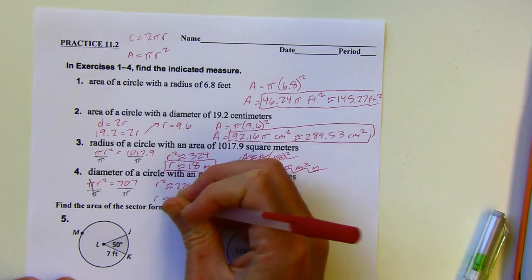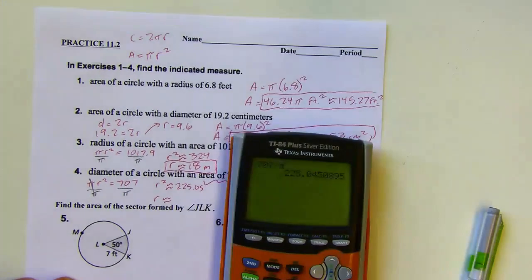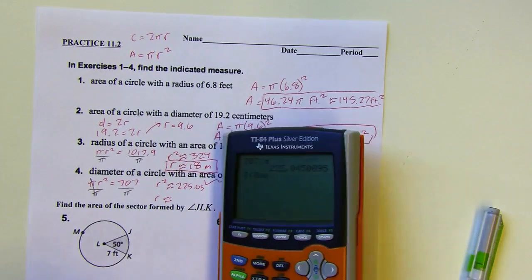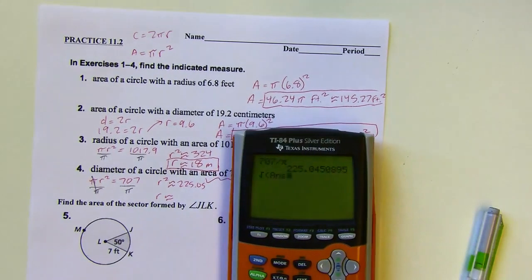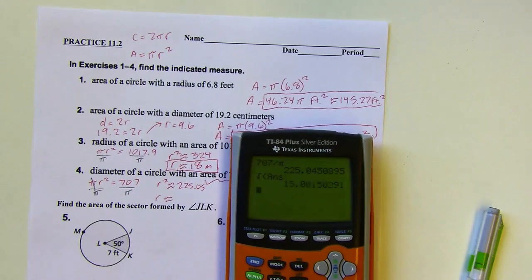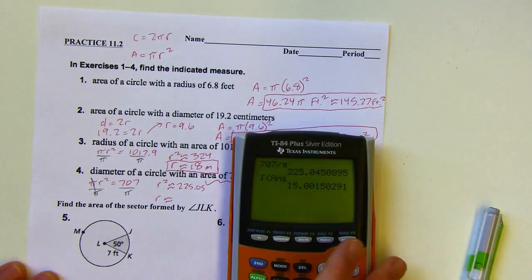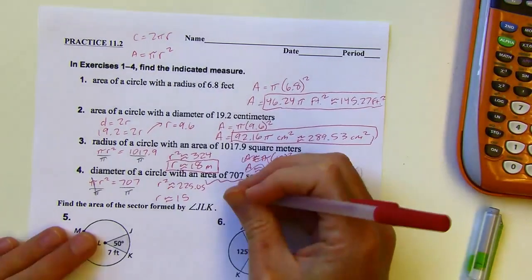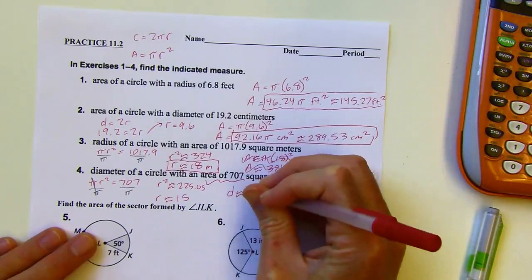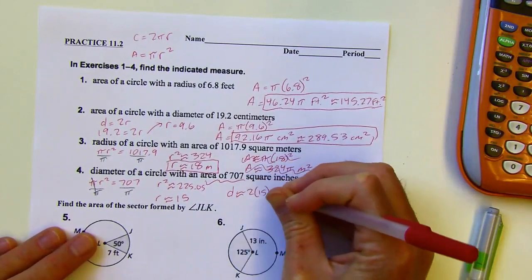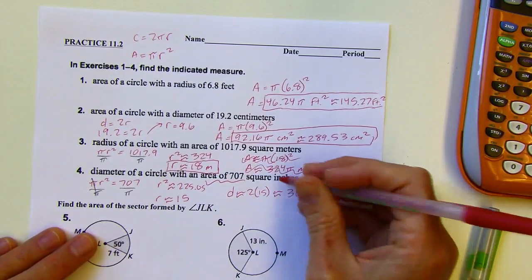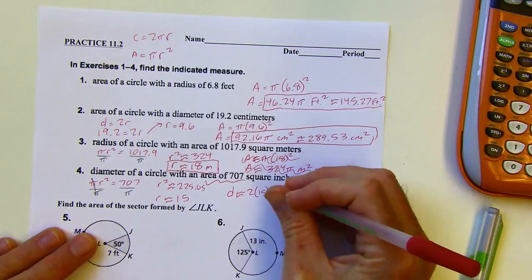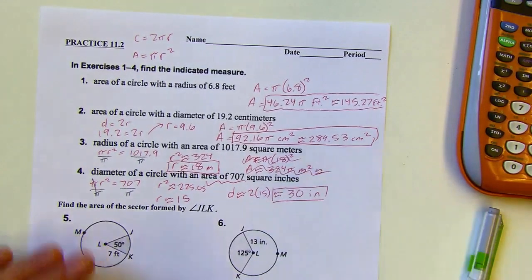And then I'm going to take the square root of that. So on my calculator, I'll do the square root of my last answer. I'm hitting second negative to get that last answer, but you could just type in the decimal as well. And that comes out very close to 15. So my radius is about 15. Now if I want the diameter, it's just 2 times 15, so that's going to be about 30. And I know my units are inches here, not square, because it's just a diameter. It's a linear distance, so it's about 30 inches.